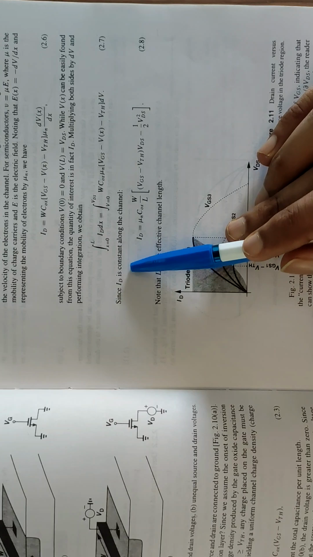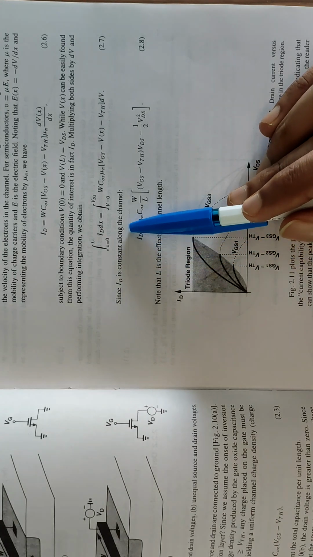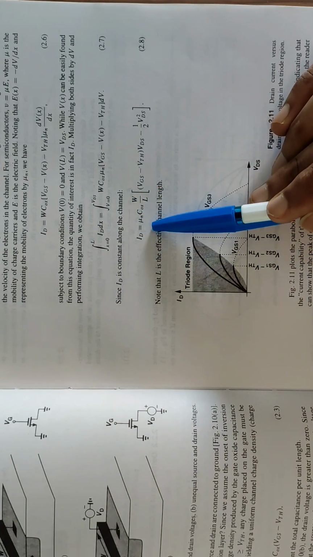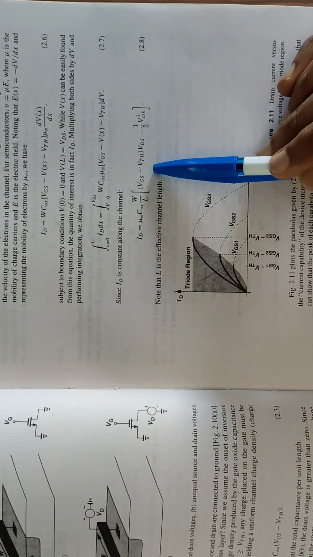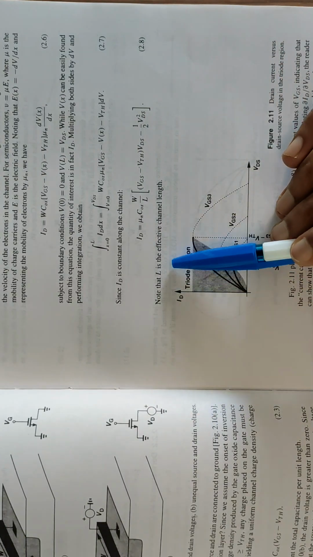Since ID is constant along the channel, ID is equal to mu n Cox W by L times VGS minus VTH times VDS minus 1 by 2 VDS squared. Note that L is the effective channel length.